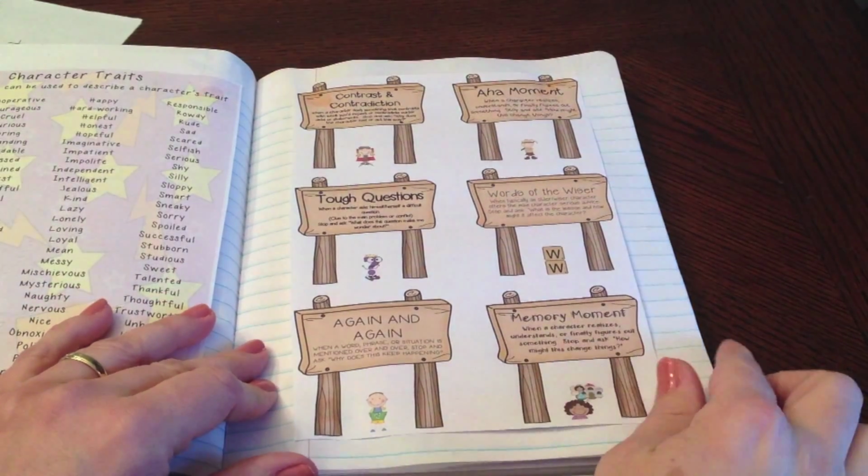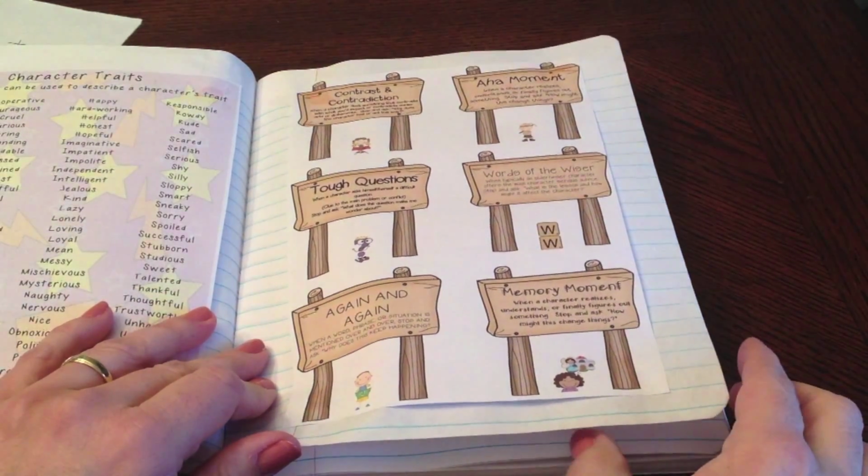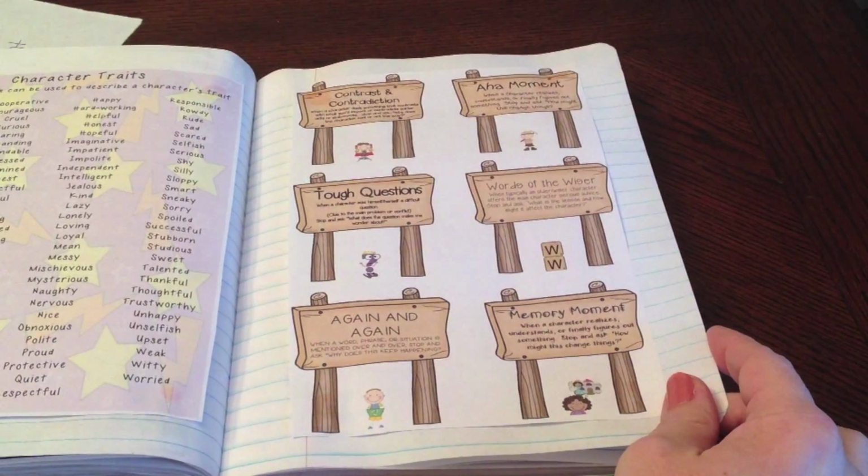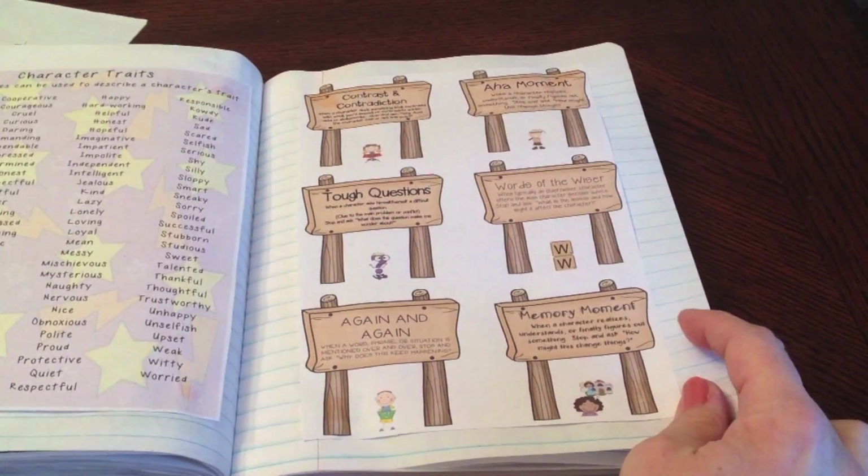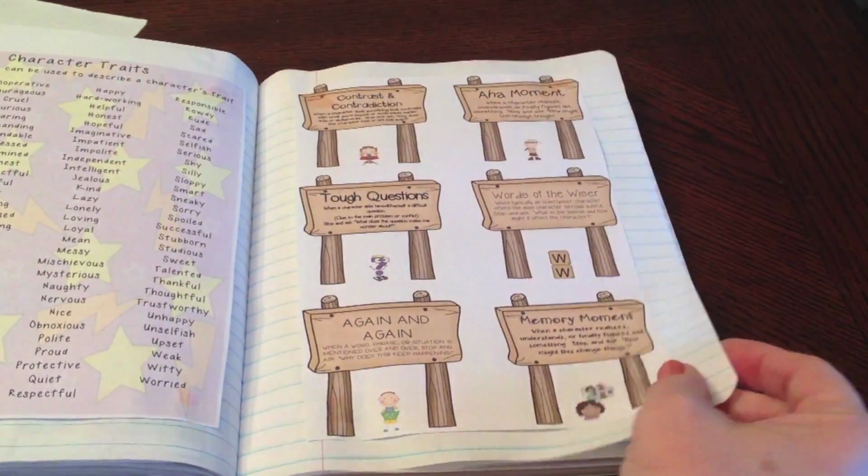I'm giving you the definitions of the different signposts as we notice and note things going on in a story, and these typically pertain to characters and their analysis.